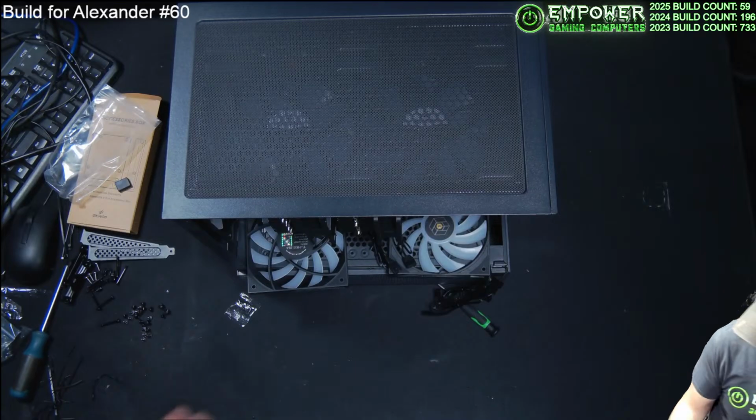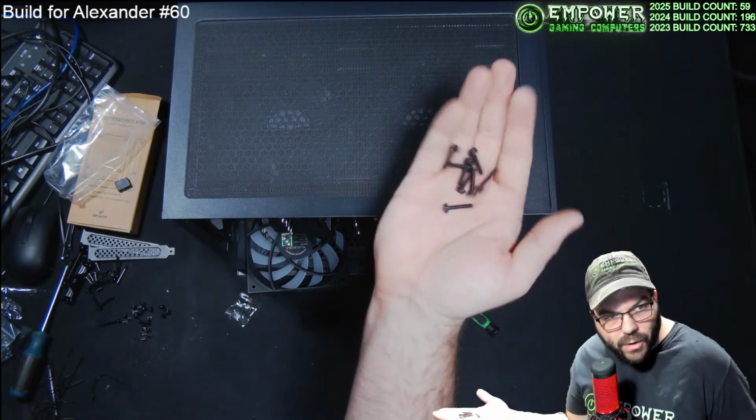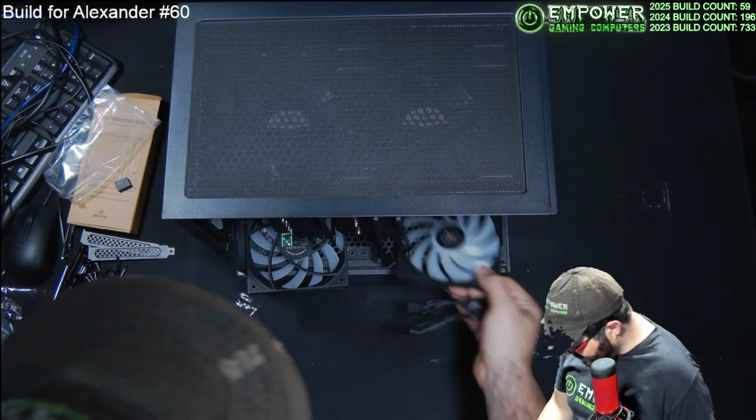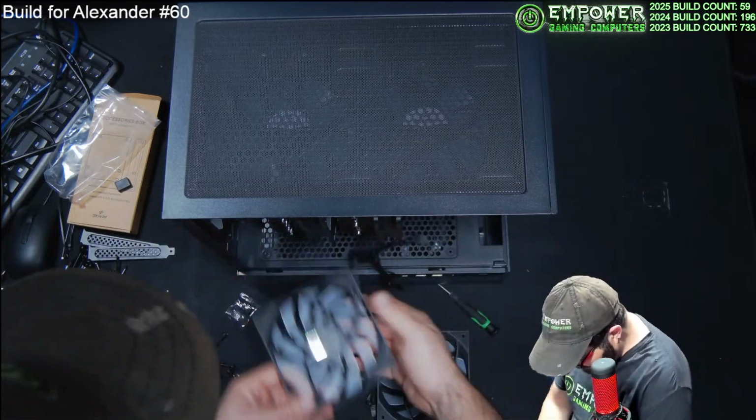I got all the screws that I needed, but I ordered specifically the right size screw for 15 millimeter thickness. We got the right screws now.